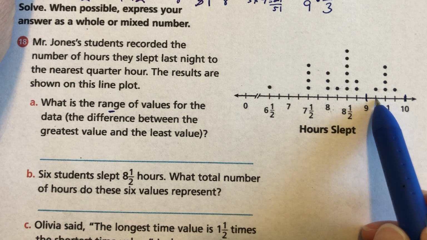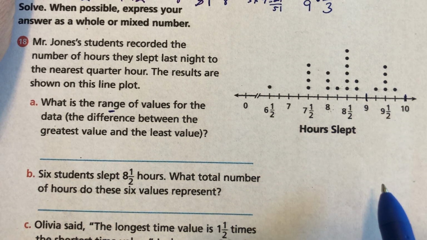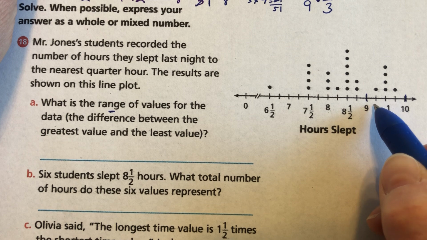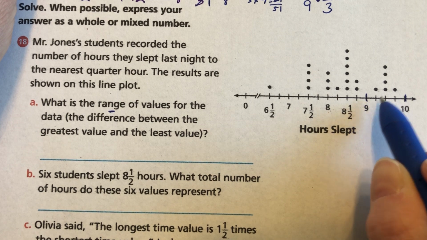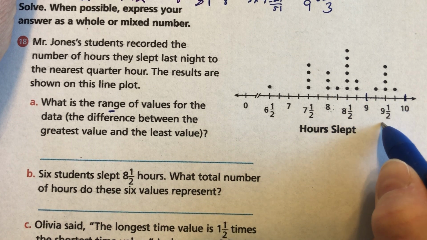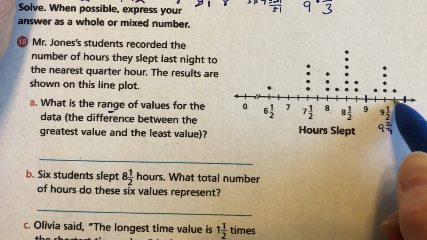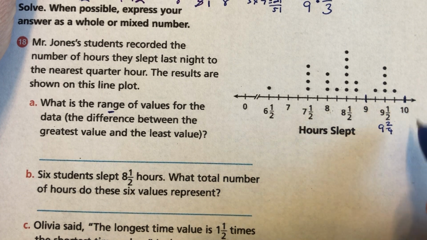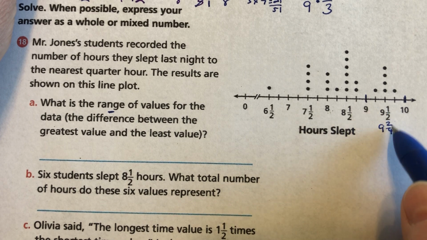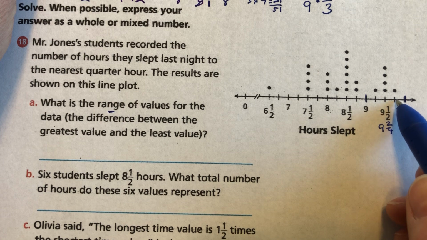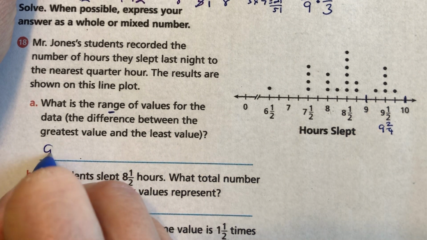There are 1, 2, 3, 4 sections between the 9 and the 10, correct? So if there's 4 sections, wouldn't that make this 9 and 1/4? And then 9.5 could be 9 and 2/4. And then this would be 9 and 3/4 and then 10. So this is just a simplified version of 2/4. So when I want to take the greatest value, this dot right here is at 9 and 3/4.